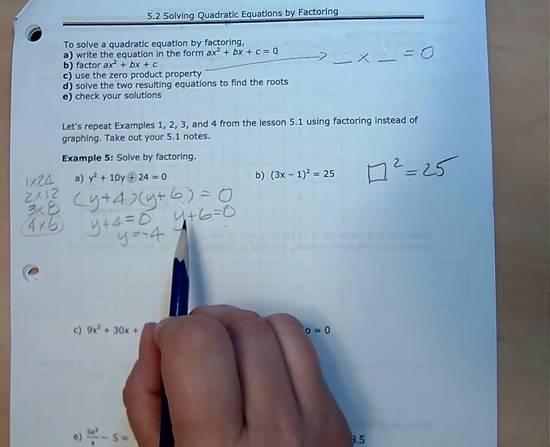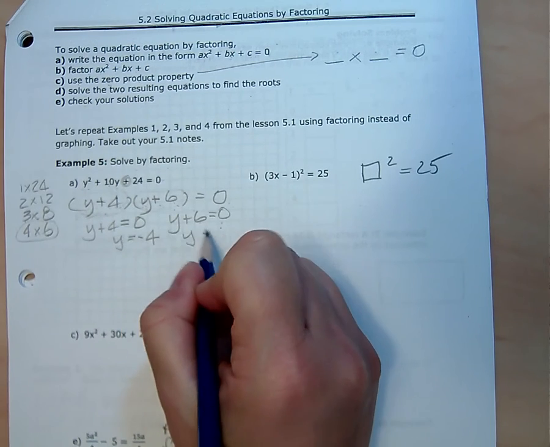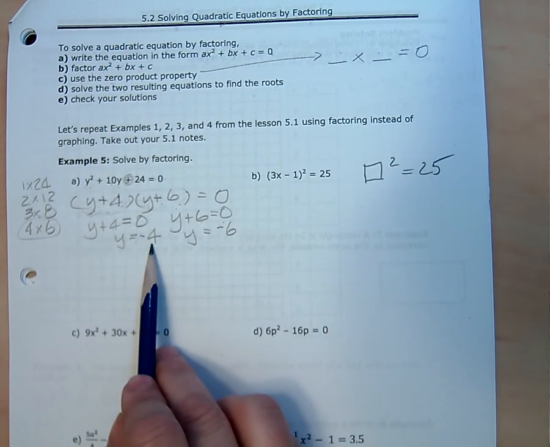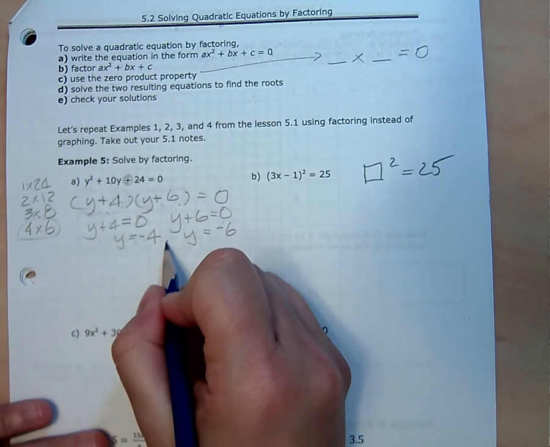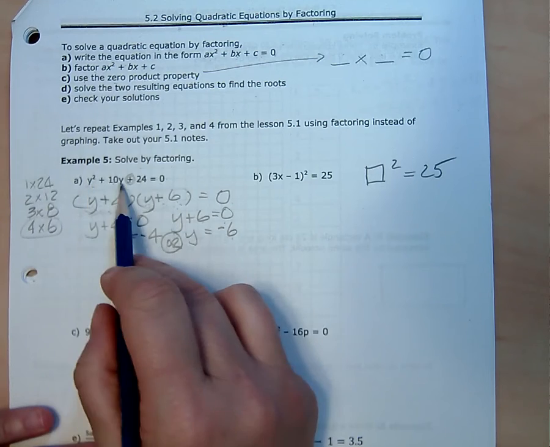Anyhow, so we let what's in the brackets equal 0, and then we solve for y. Bring 6 over, it becomes negative 6. So when y is negative 4, or when y is negative 6, this equals 0.